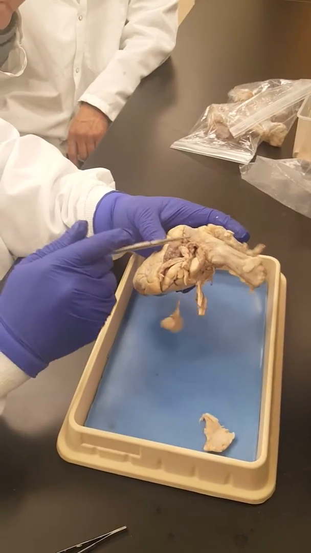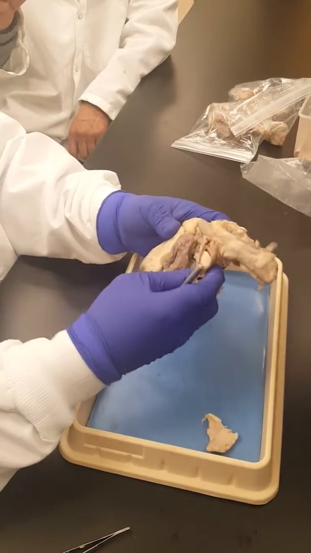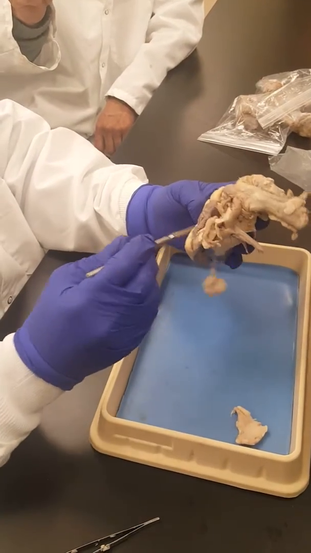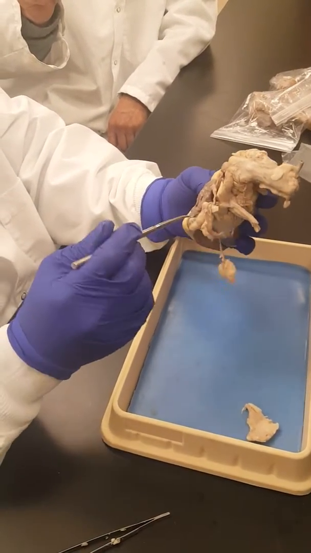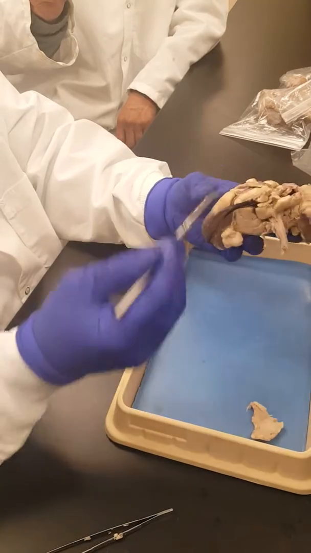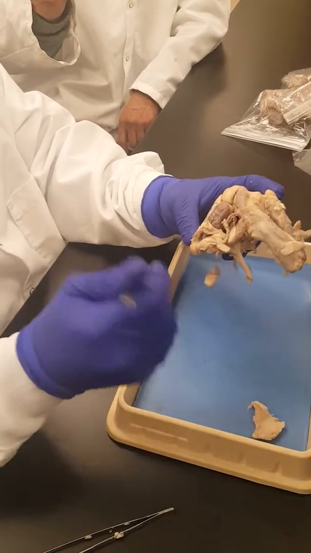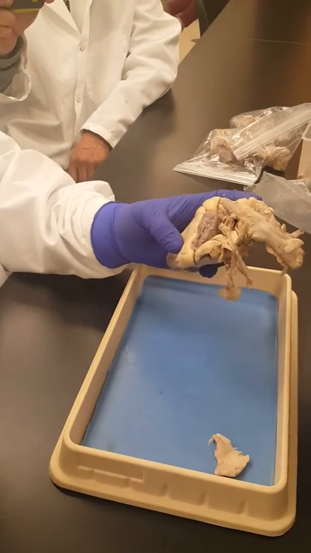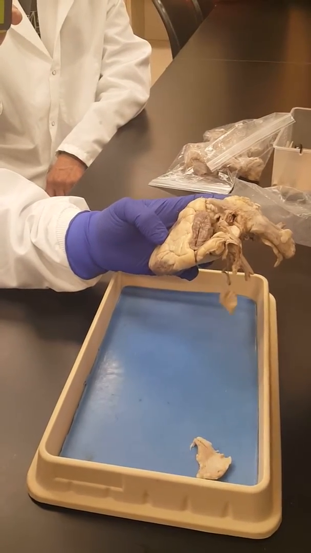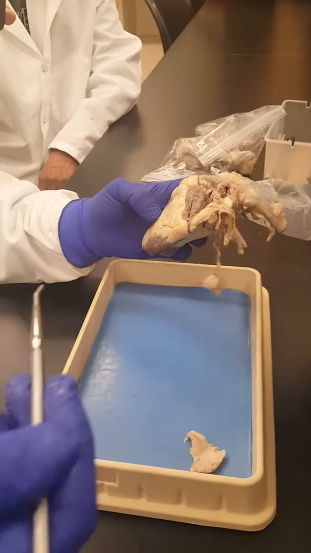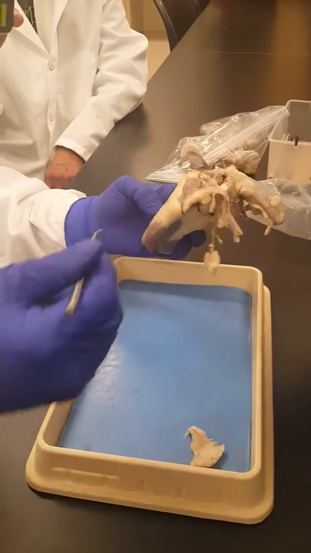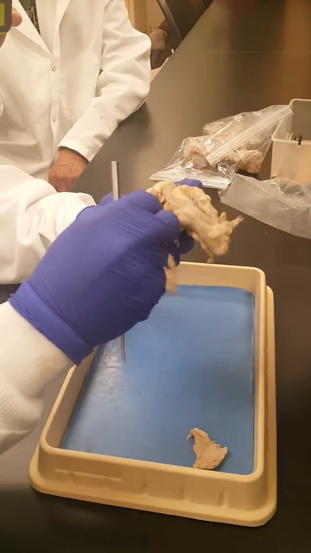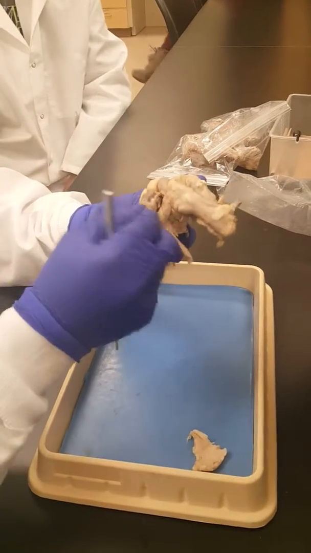Okay, the pulmonary trunk. Then we go to the left side, and depending on how yours was cut, you can see some of the blood vessels. Remember, there are 4 pulmonary veins bringing oxygenated blood to the heart. So this is probably a remnant of a pulmonary vein.